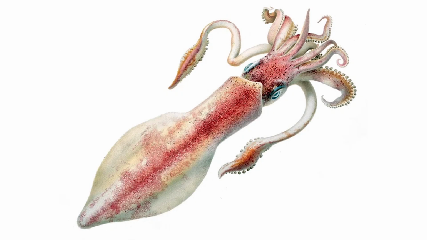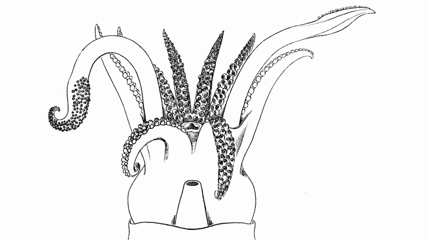Now, look at this image of a squid. They are classified in the Decapodiformes group. So, they have 10 legs. Well, kinda. Look at this image. So you see, like the octopus, they also have 8 similar looking legs, right?